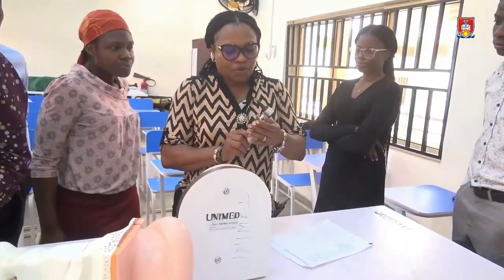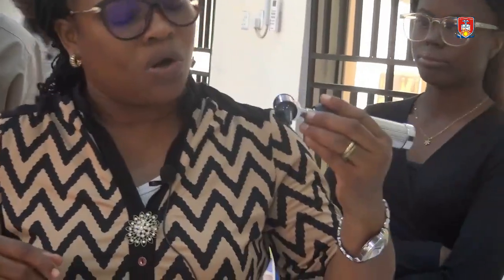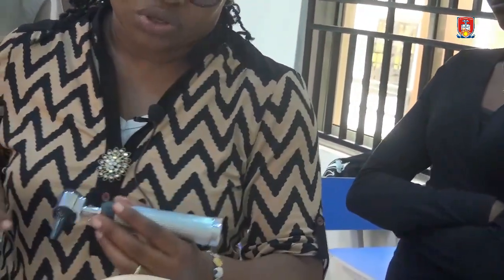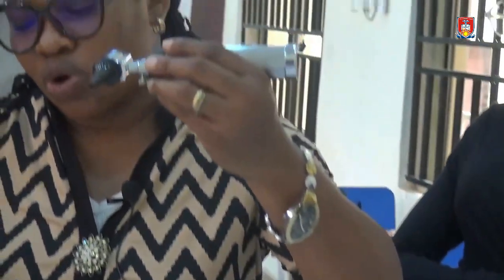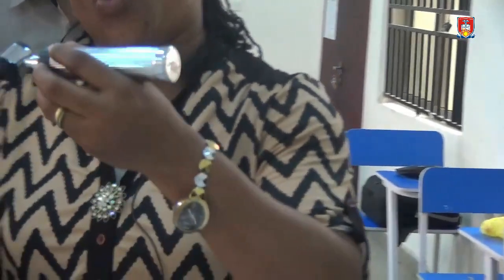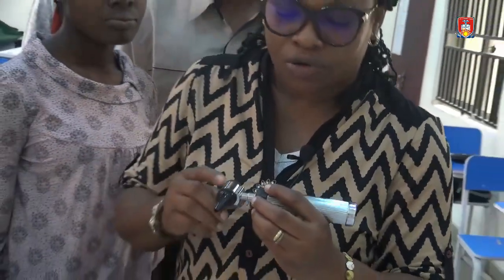So for ear examination, you use the corresponding hand to hold the what? Otoscope. Corresponding hand to the what? Ear. So this is the left ear, and I'm using the left hand. You hold it like a pen. See how I'm holding it? And then let this form a fulcrum.